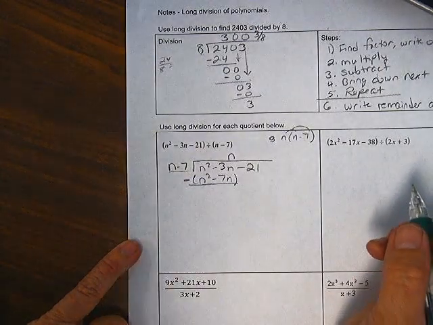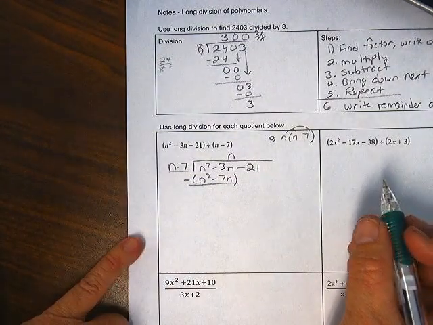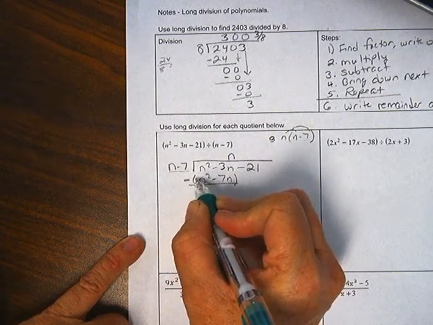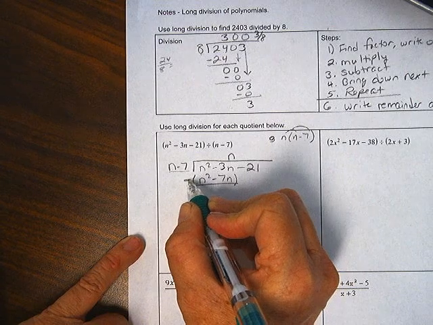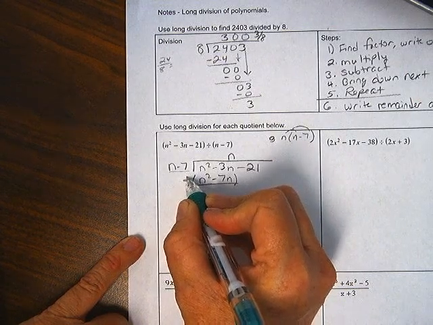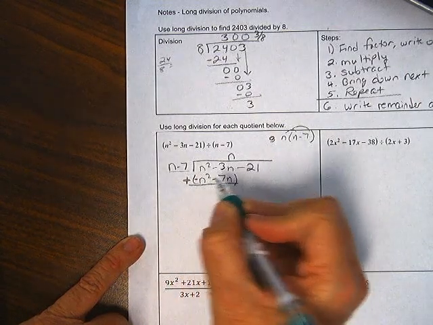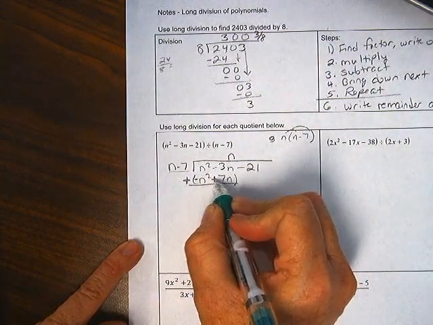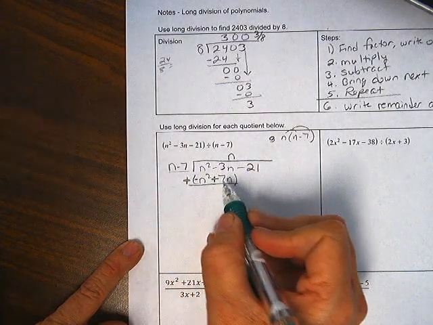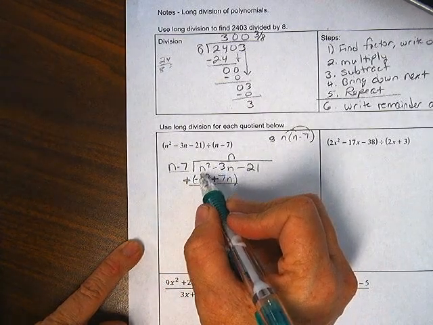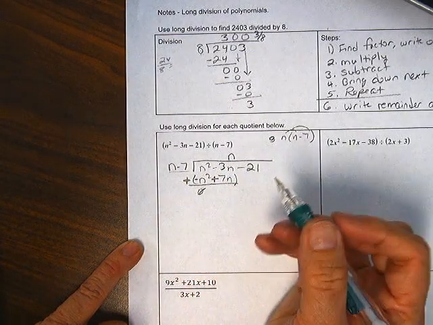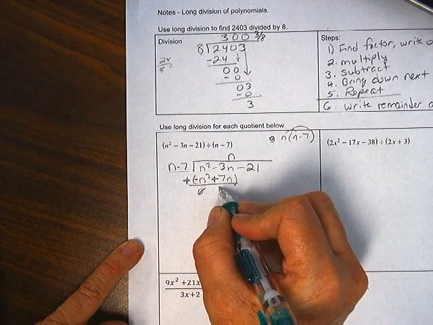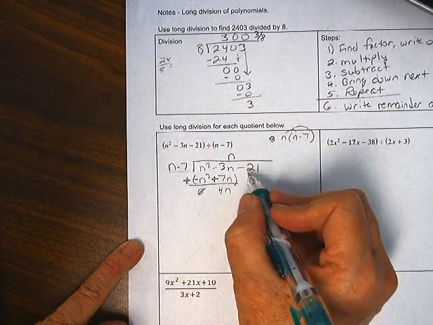And one of the things I like to have you do to make sure we don't forget to subtract is let's distribute that negative inside. So we're going to change the sign of everything. Instead of subtracting, we're going to add a negative n squared. And instead of subtracting the 7n, we're going to add that. So we've changed the sign of everything. So n squared plus a negative n squared gives us nothing. Negative 3n plus 7n gives us 4n.